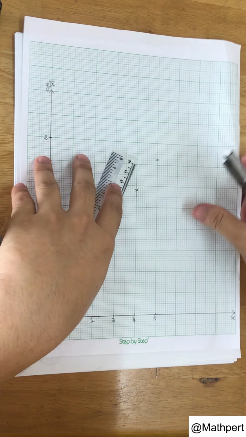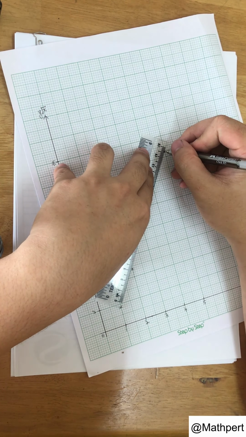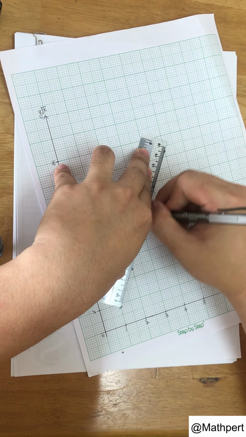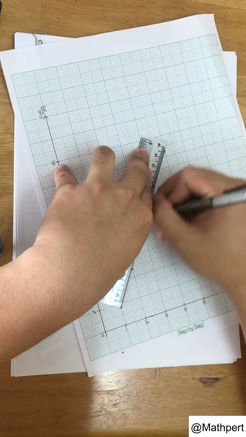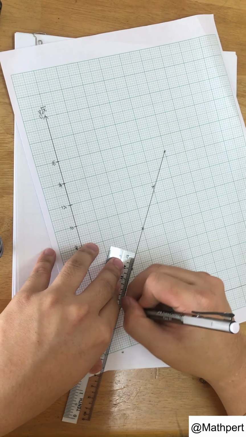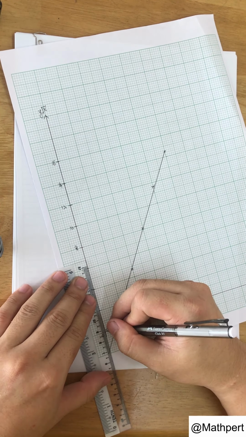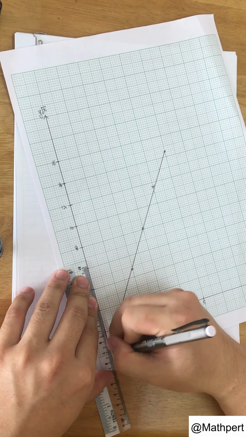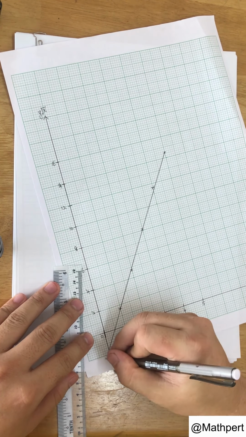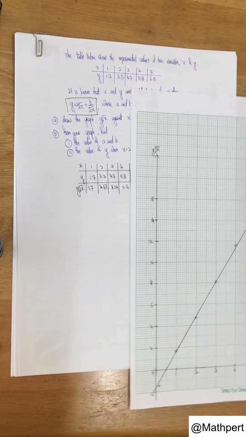Alright, so draw a line of best fit and extend it to the y square root x axis. So let's extend it. The graph is not enough, so it's over here. This is -2. Okay, first part we have done.